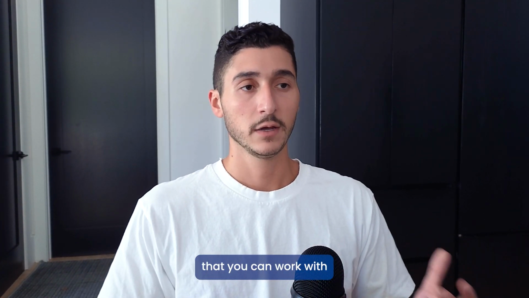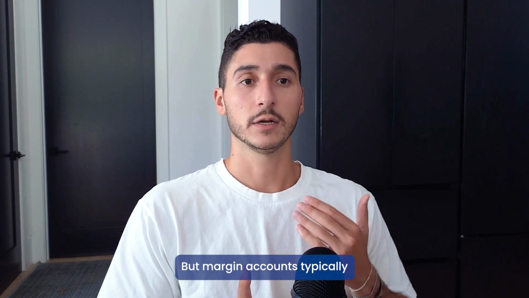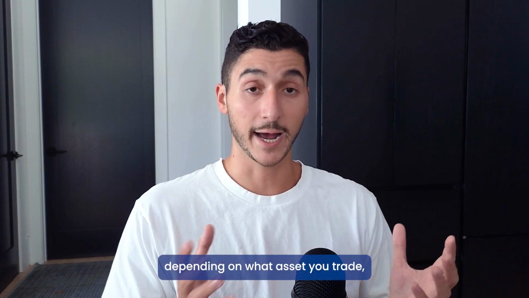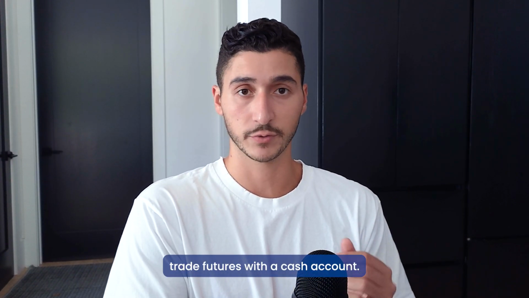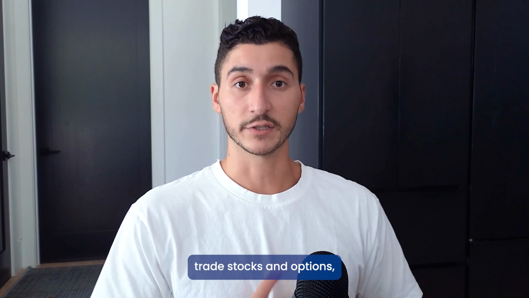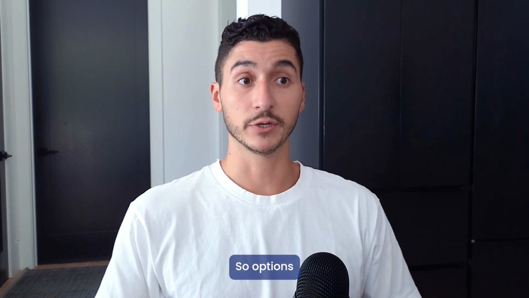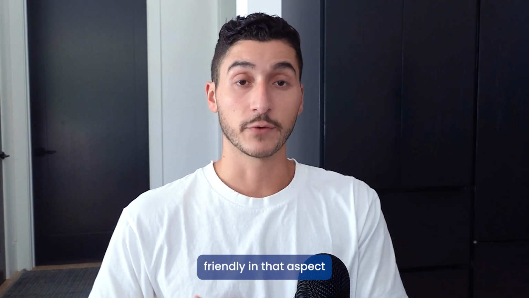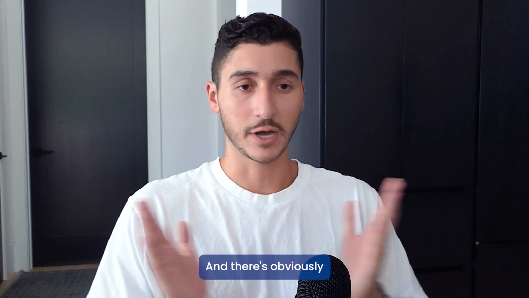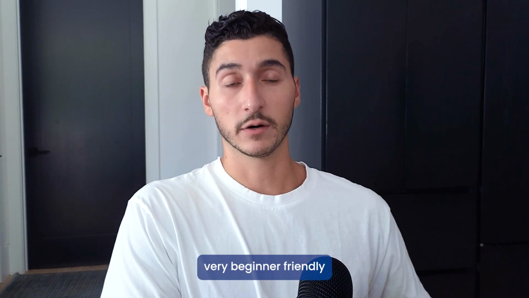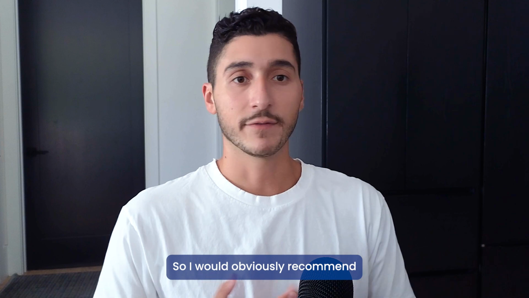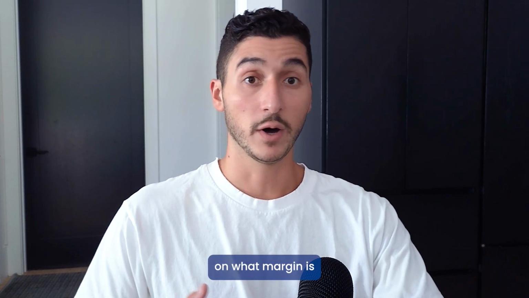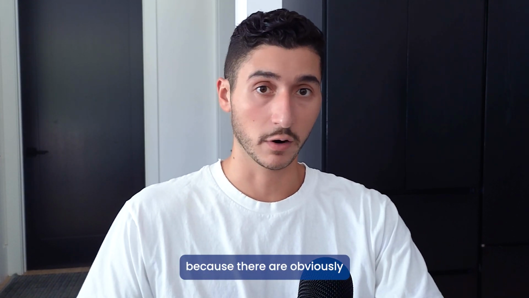But margin accounts, typically, depending on what asset you trade, if you trade futures, it's required to have a margin account. You cannot trade futures with a cash account. But if you trade stocks and options, you can use a cash account. So options and stocks are more beginner friendly in that aspect. There are obviously pros and cons to both, but futures are also very beginner friendly, even though you have to use a margin account. So I would recommend you do your research on what margin is and the risks behind it, because there are obviously risks behind it.